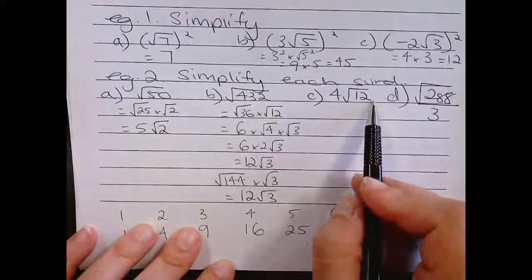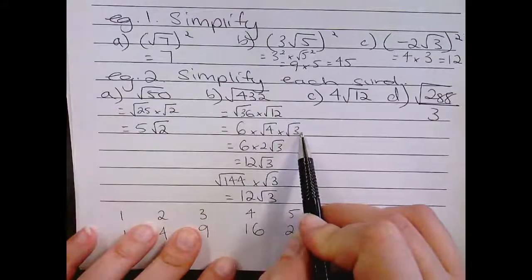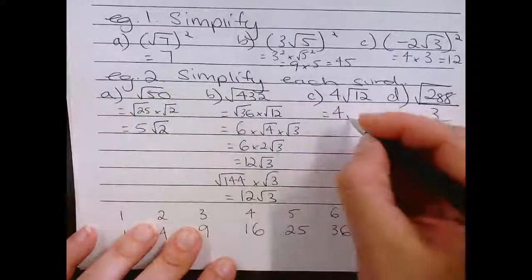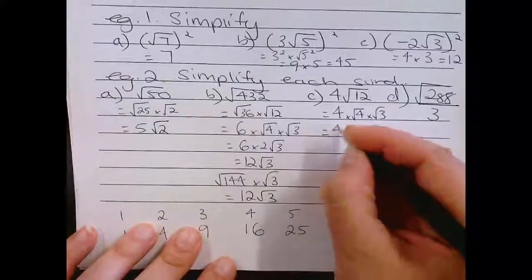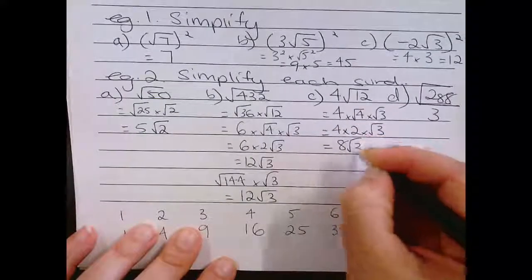So for root 12, as I said before, 12 is 4 times 3. So we can write that as root 4 times root 3. So 2 times root 3 and then 4 times that, which is 8 root 3.